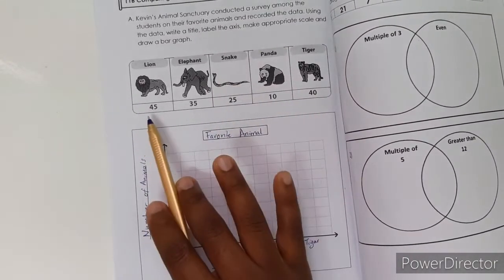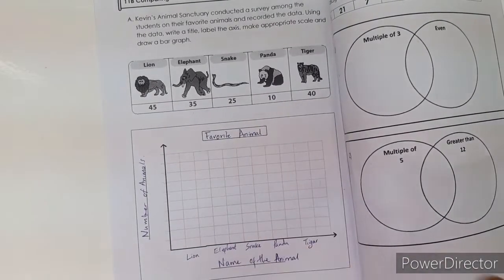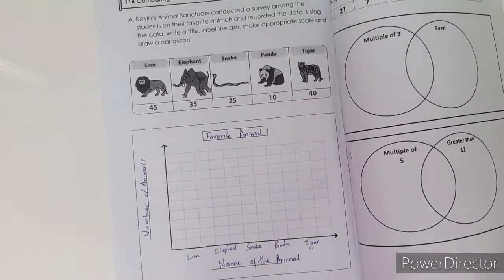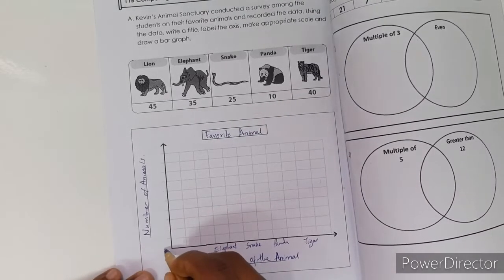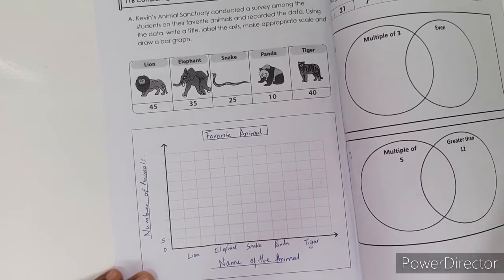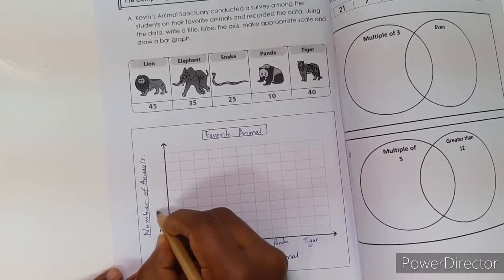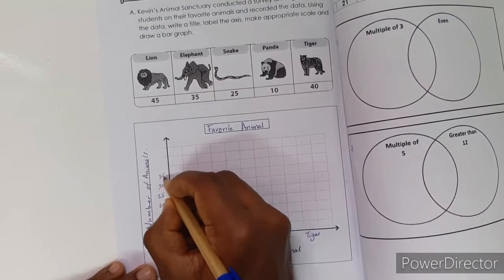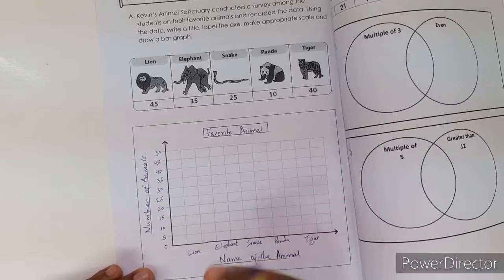Now the good thing with this one, they are all multiples of 10. You can see all these are multiples of 10, and also they are multiples of 5. So you can easily make this one using 5 or 10. The best way I believe to use is 5, because you can see we have 5s between them. So we can say the first number is 0. Then we are going to use 5 as our scale now. 5, 10, 15, 20, 25, 30, 35, 40, 45, 50.